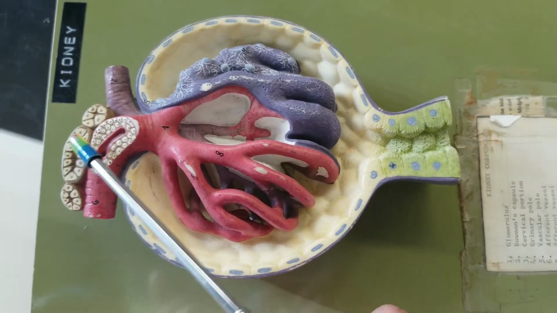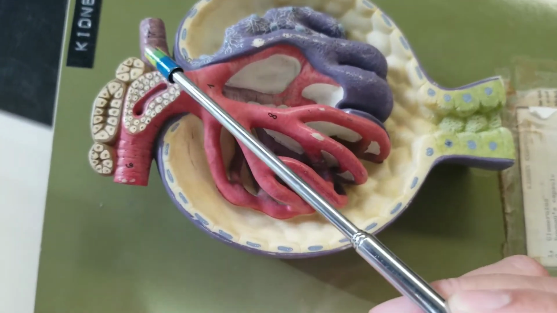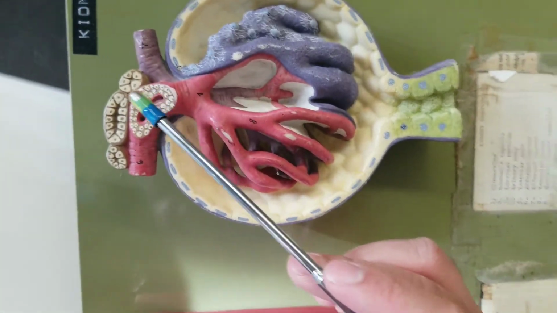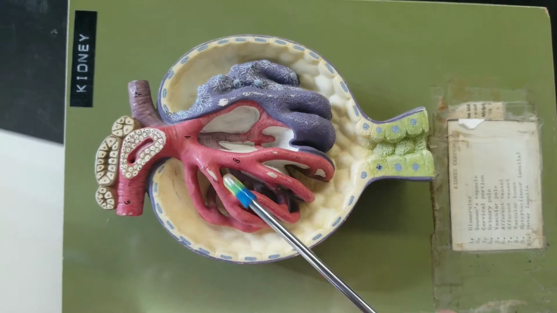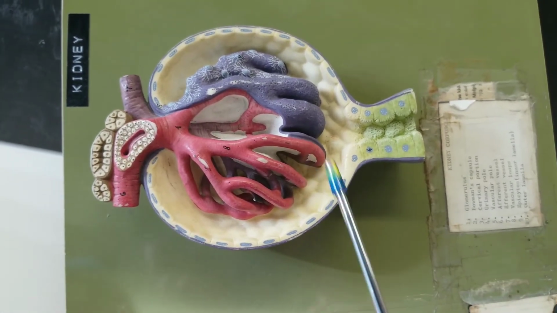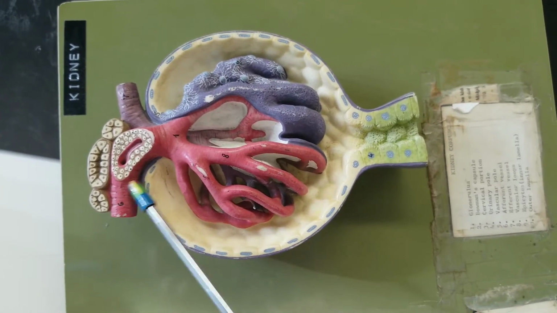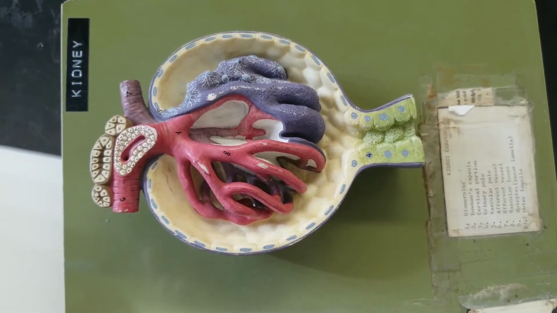Another added benefit of having the distal convoluted tubule come right by the afferent and efferent arterioles is that now we can sense what our glomerular filtration rate is. There are special cells here in the macula densa.